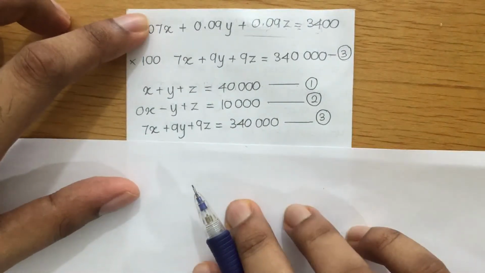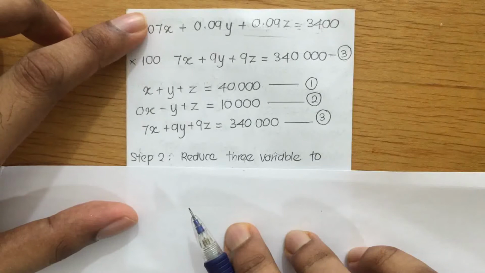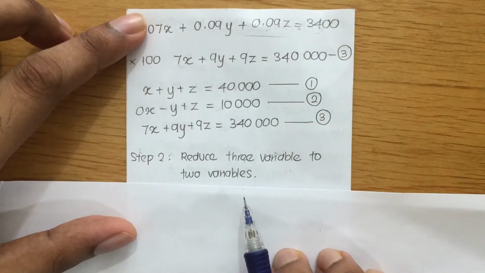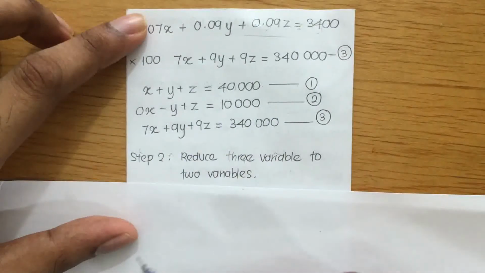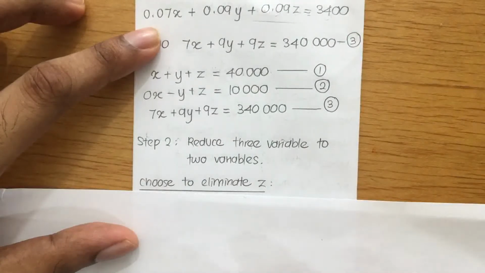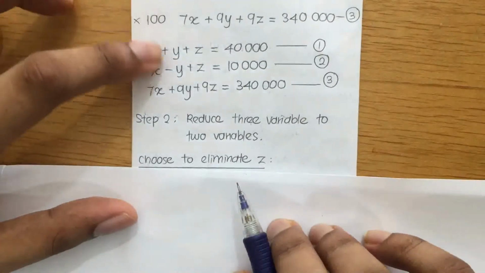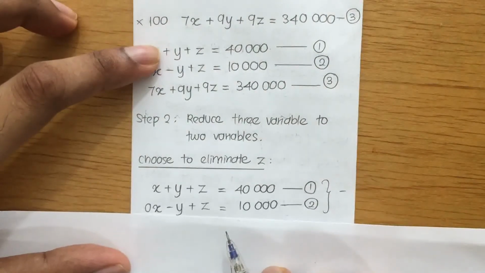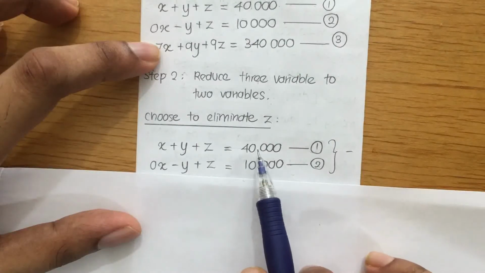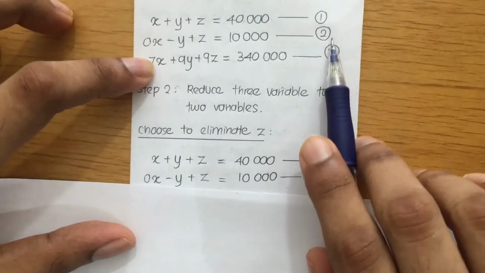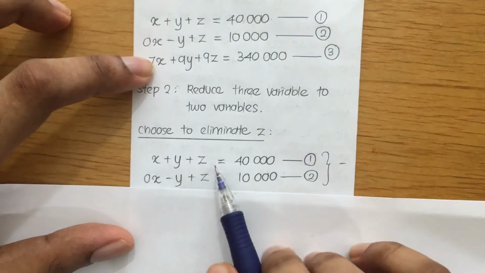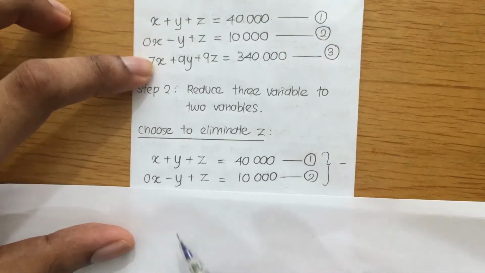Let us proceed. For the second step, what we need to do is reduce the three variables into two variables. You can choose any variable to simplify, guys. In this case, I choose to eliminate the z variable. So x plus y plus z is equal to 40,000. I'm choosing equation 1 and equation 2, guys, to eliminate the z over here. So x plus y plus z is equal to 40,000. This is your first equation.